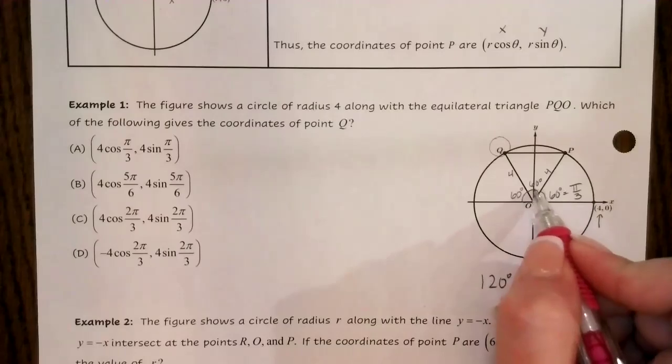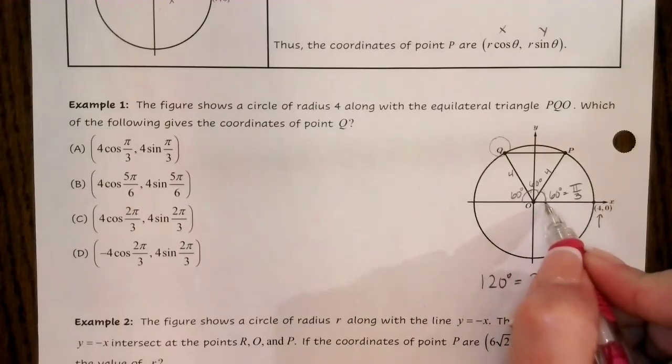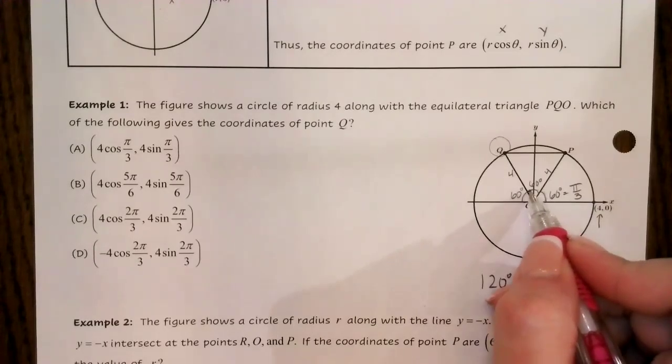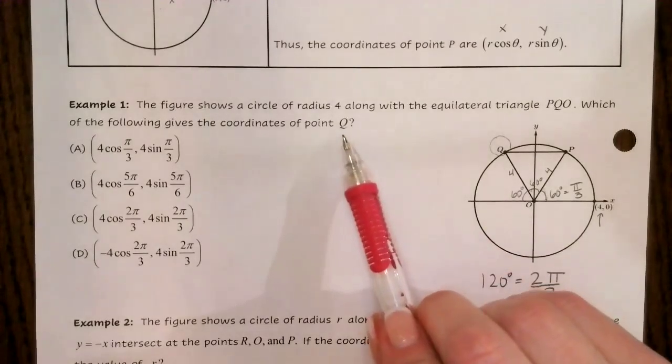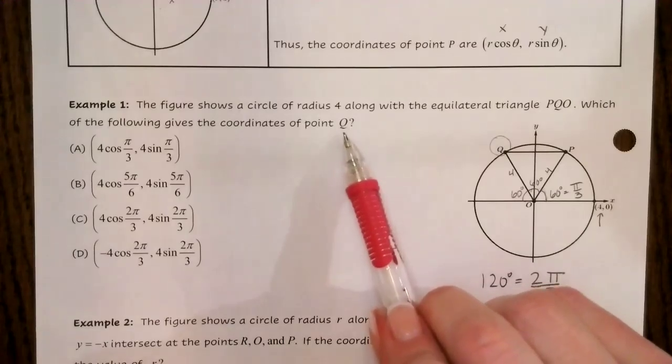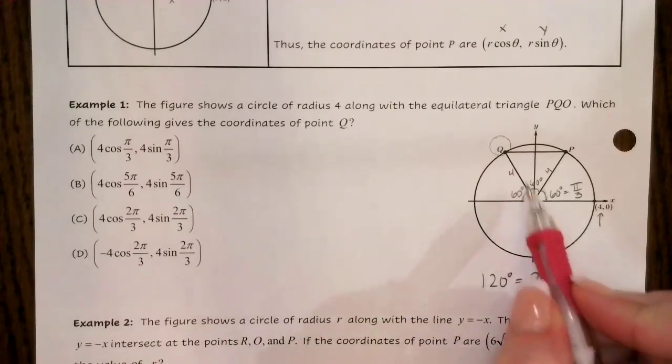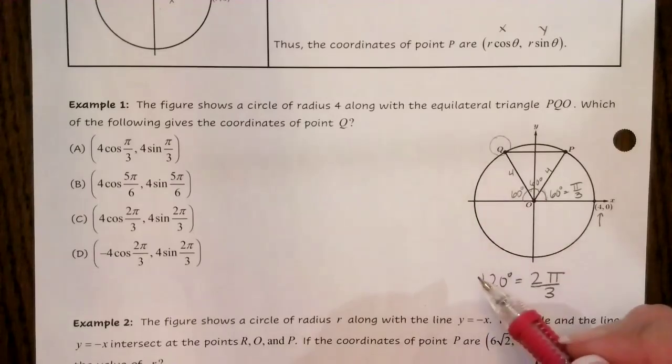So the angle that we're looking at here is 120 degrees. It started from the 0 here, which we start in standard position at that positive x-axis, and then 60 plus 60 gives me the 120. Now, since our radius is 4, we know that the r value is going to be 4. All right, so we want to talk about point Q right here. And so if we think about that, point Q is this one right here.